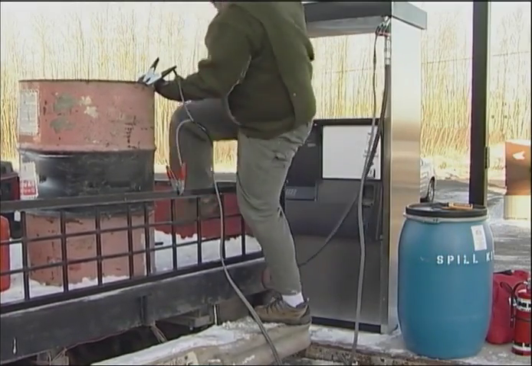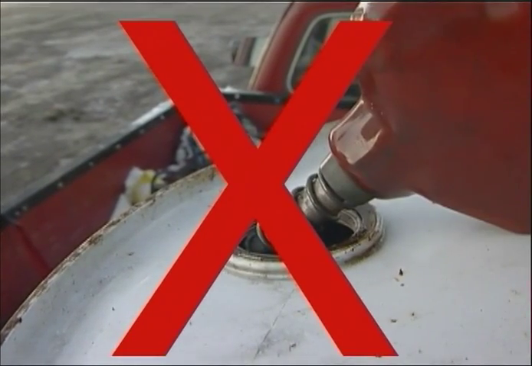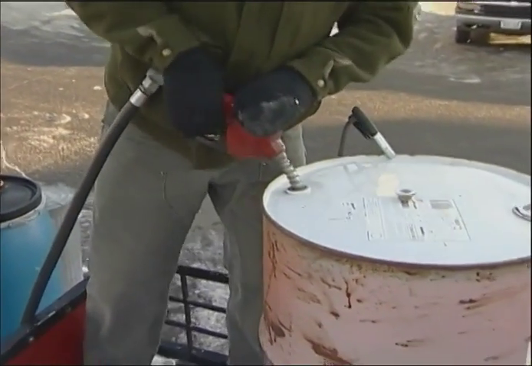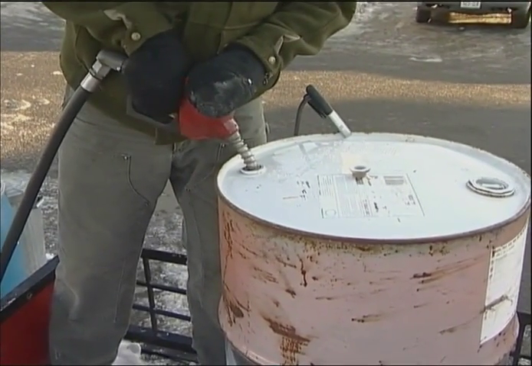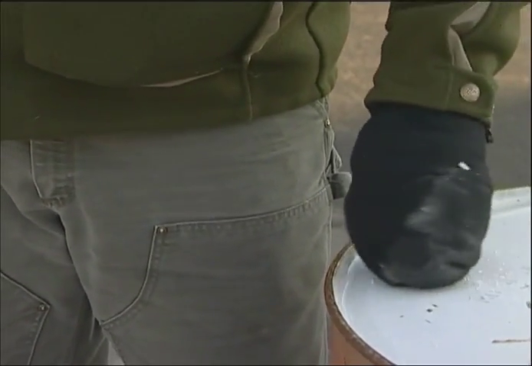When filling the fuel drum, never fill the drum from the large bung hole. Always fill from the small bung hole. Doing this also ensures the nozzle is grounded to the drum, avoiding the chance of static electricity.